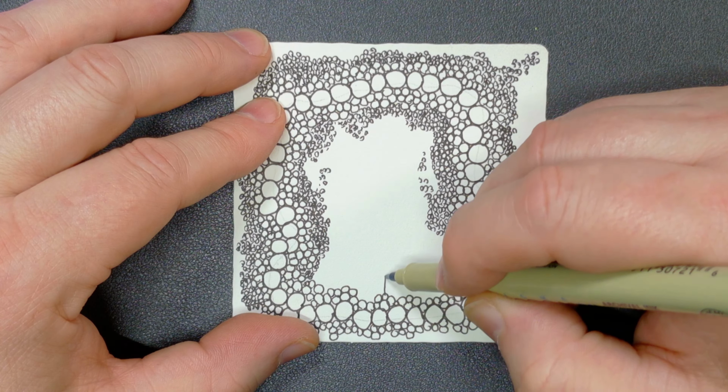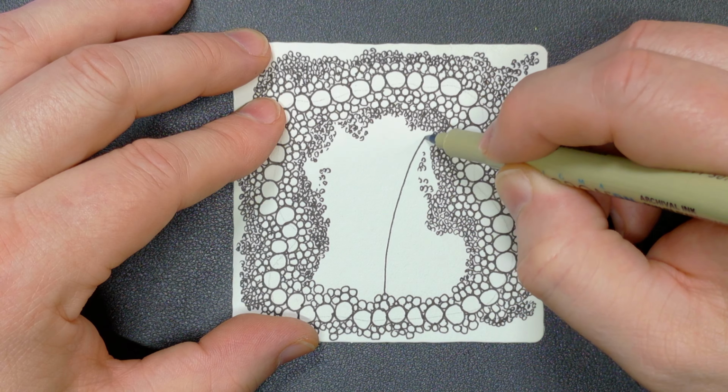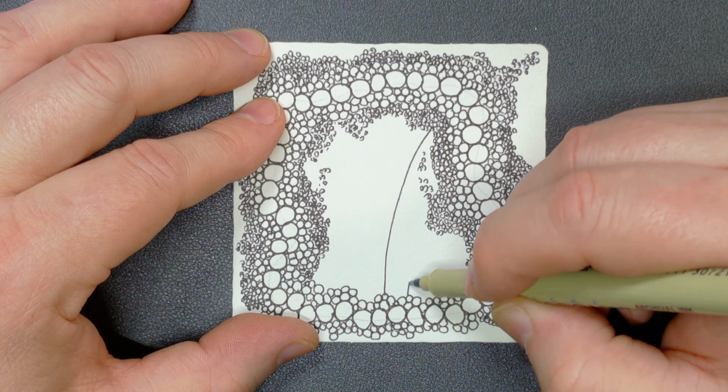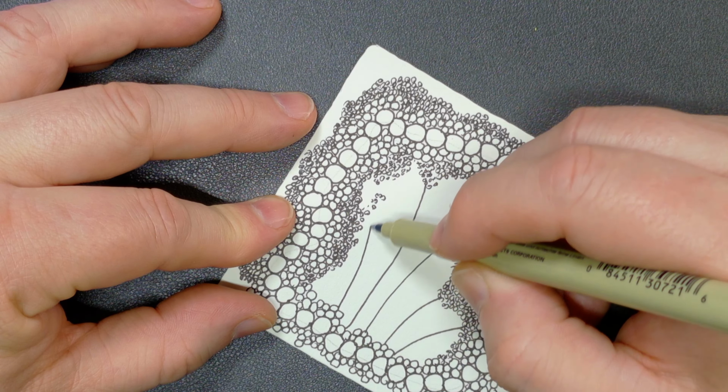I'm gonna draw my pattern, or my grid, going like this. Now I want to draw it with enough space within this grid to actually be drawn upon. So I don't want to get too strange with my pattern here.